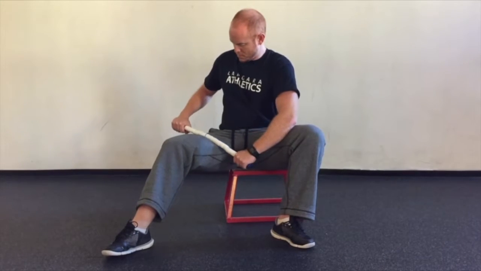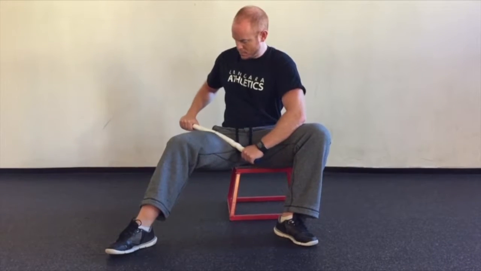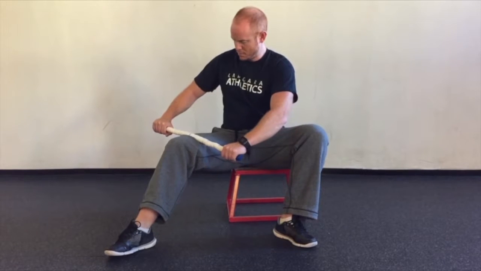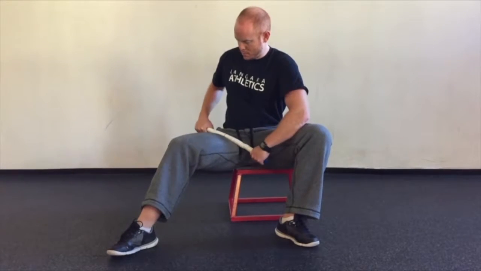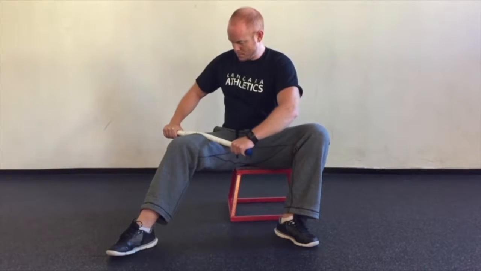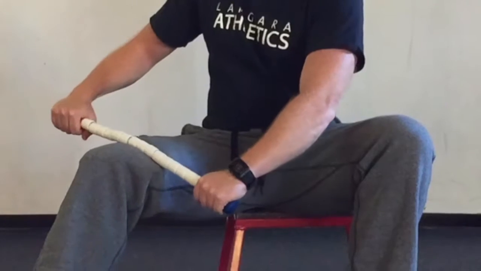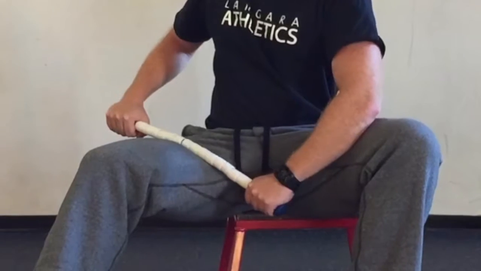Seated, starting from the crease of your hip pushing down, slowly roll the stick towards your knee. You can roll directly on top of the thigh or to either side of it based on where you find tension. You can complete the full length of the muscle or complete in small sections.